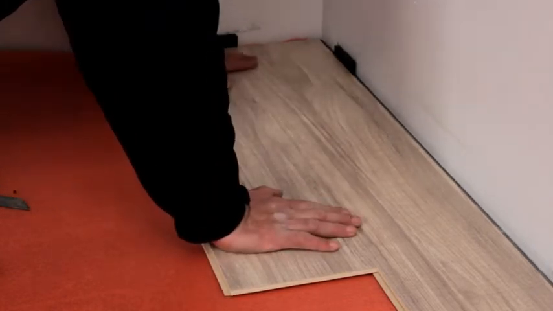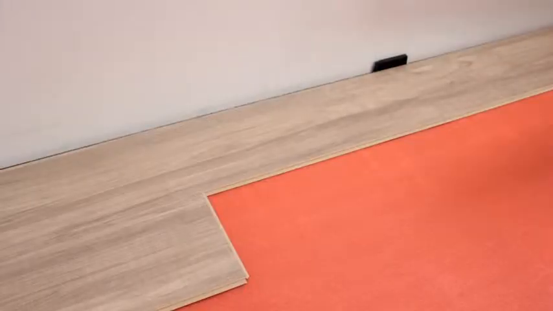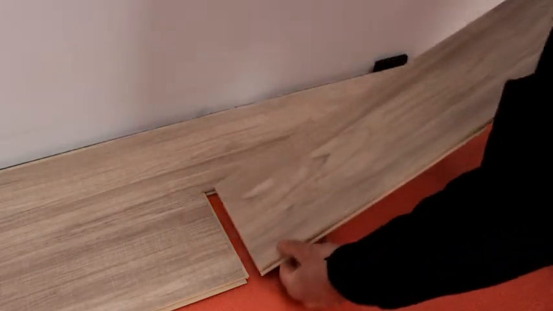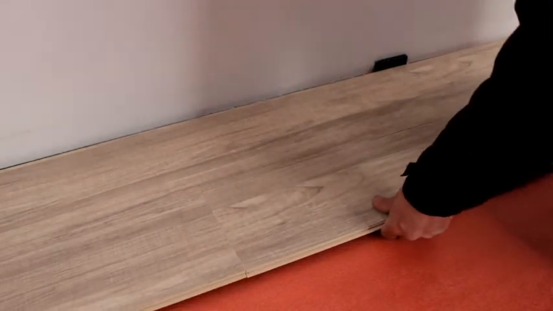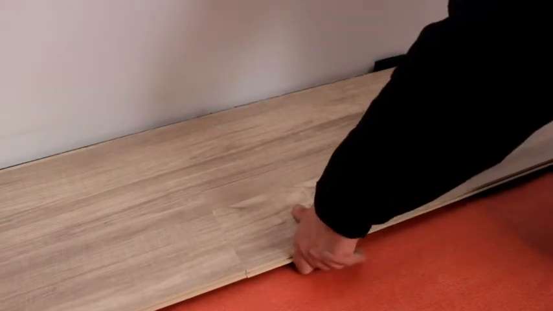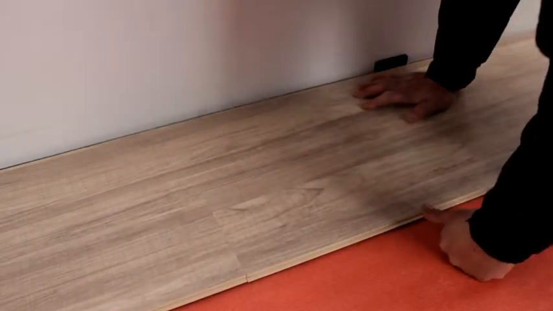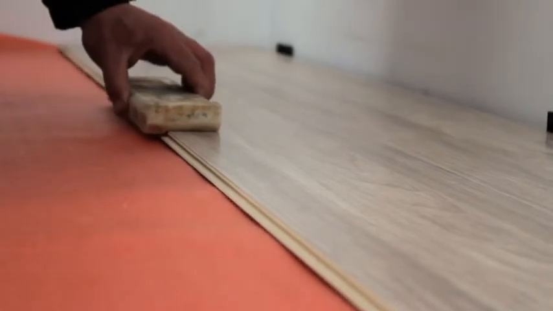In order to be able to fit any 2 slats together, first of all, insert the joint on the short side, then lift the slat on the flank by about 30 degrees, while fitting the long side as well for its whole length. If needed, make use of a horizontal beater.